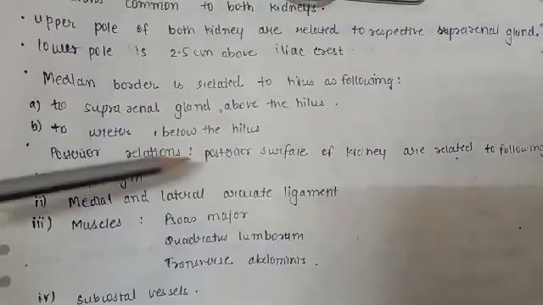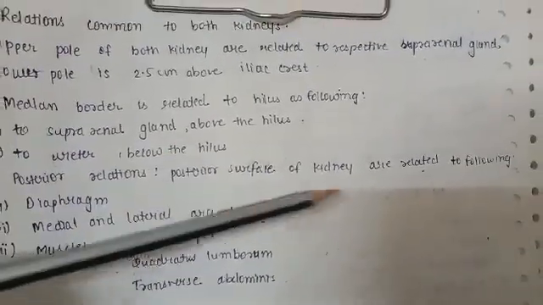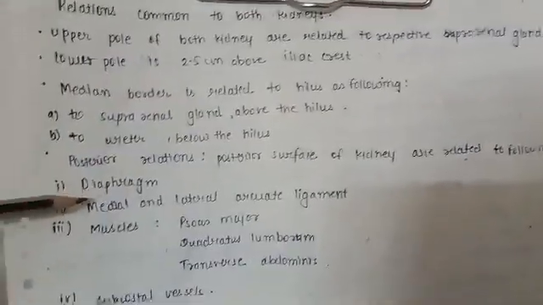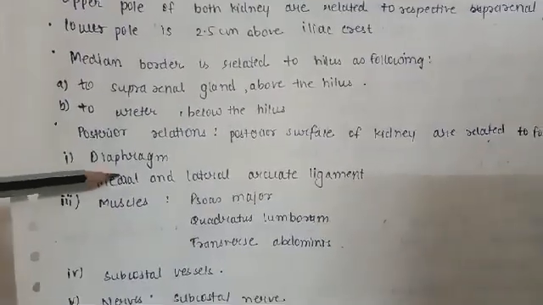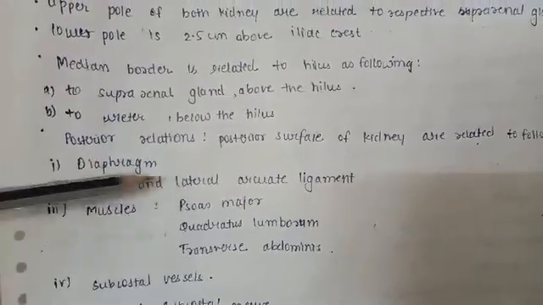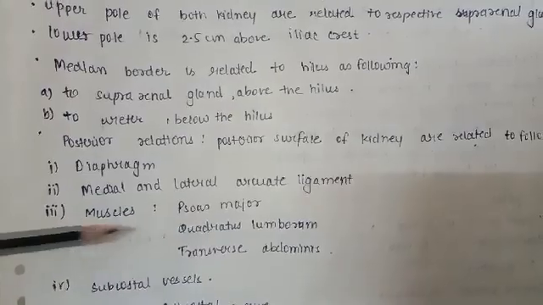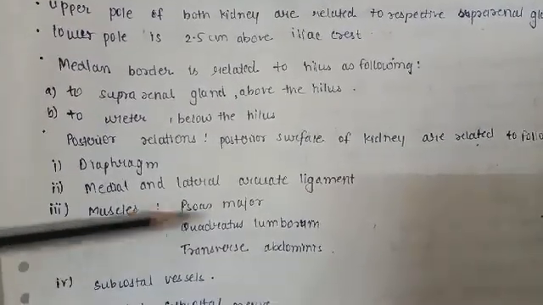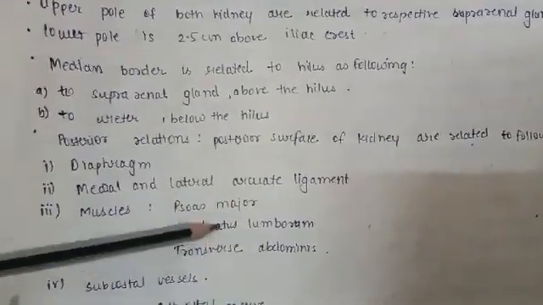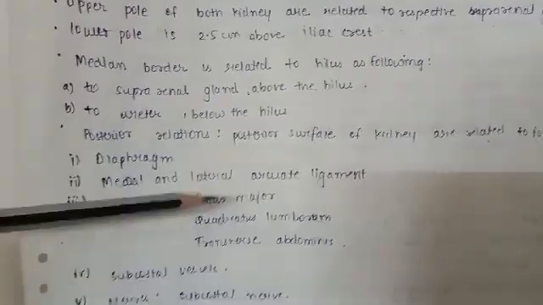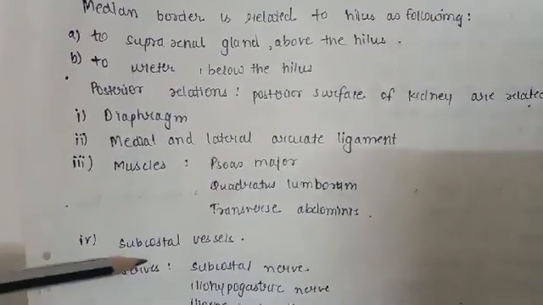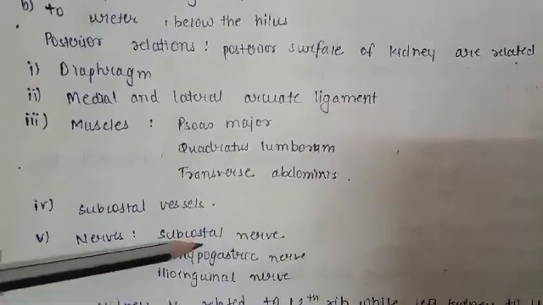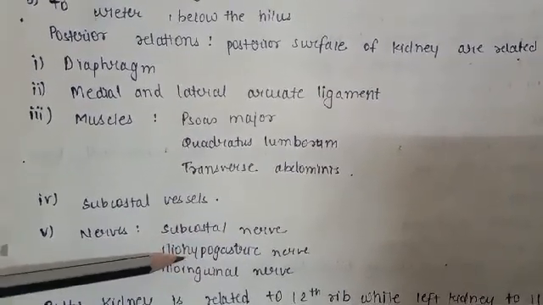And the posterior relation of the kidney is as follows. Posteriorly, both kidneys are related to the diaphragm, medial and lateral arcuate ligament, and the muscles psoas major, quadratus lumborum, and transverse abdominis. Then come the subcostal vessels and the nerves, that are subcostal nerve, iliohypogastric nerve, and the ilioinguinal nerve.